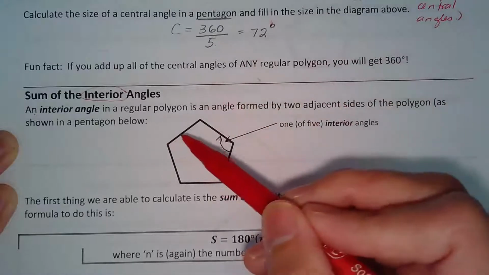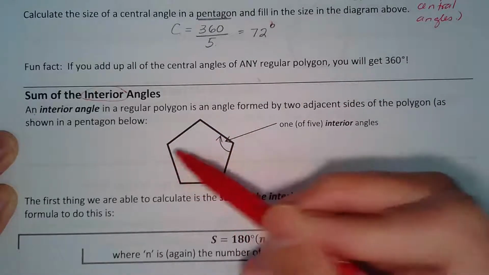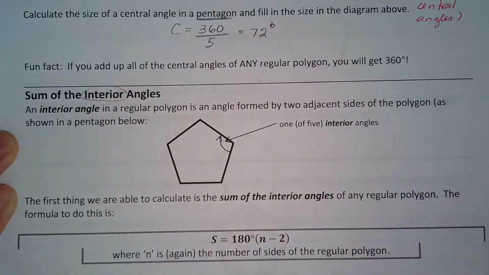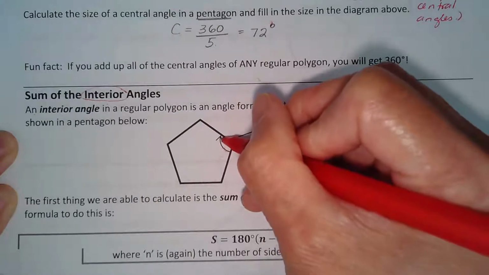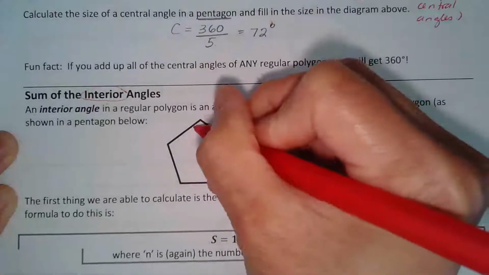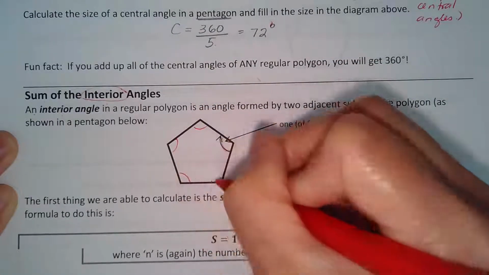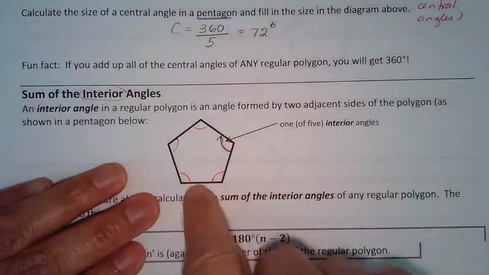If this is a regular polygon, interior means the angle inside. Where's the angle inside? It's right here. These are the interior angles because they're inside the polygon.